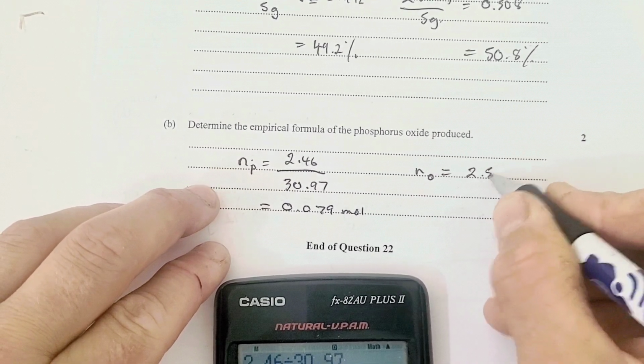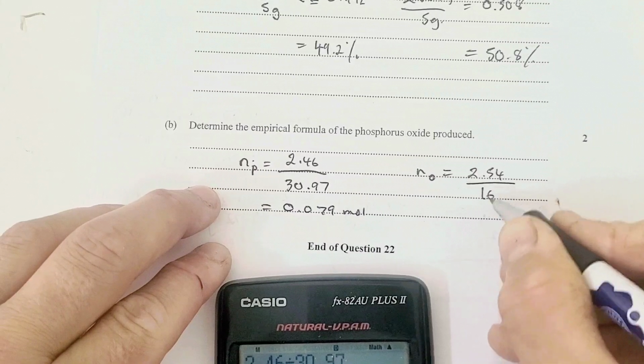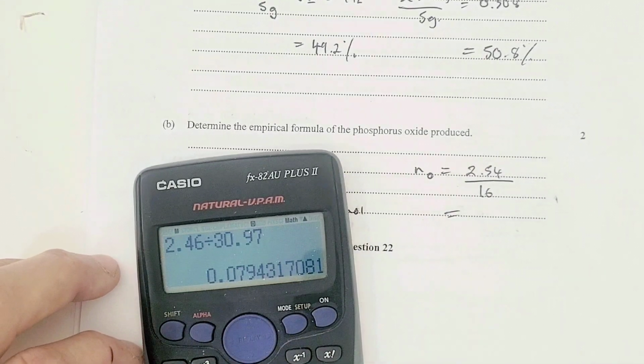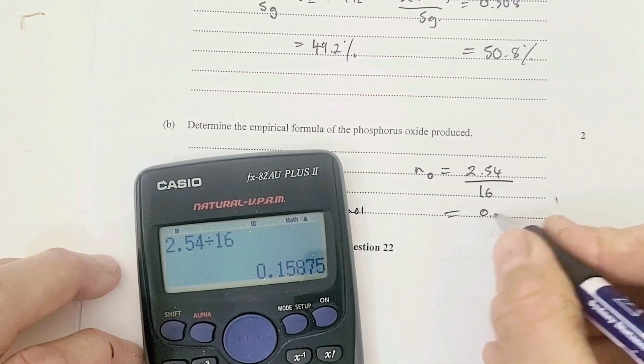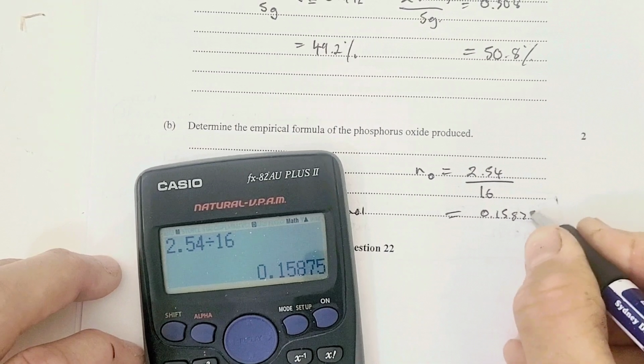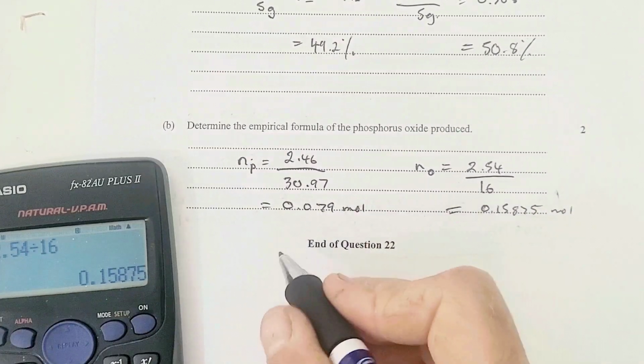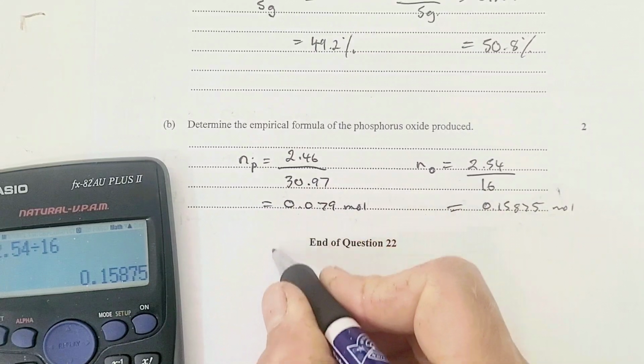It's 2.54 over 16. Right, now we want to find the ratio. So divide by the smallest one.